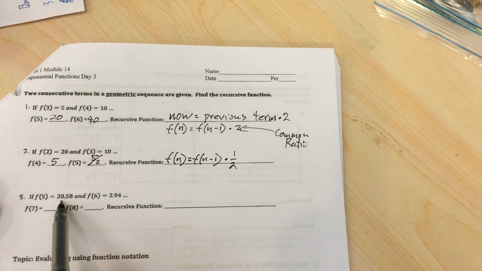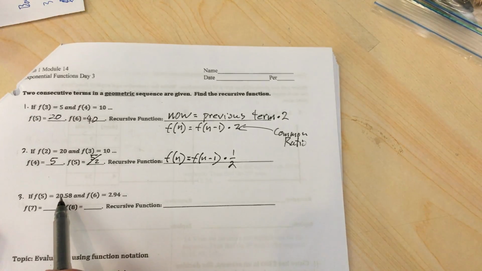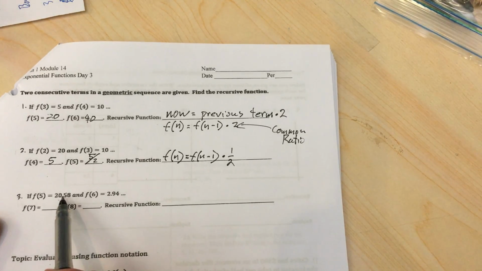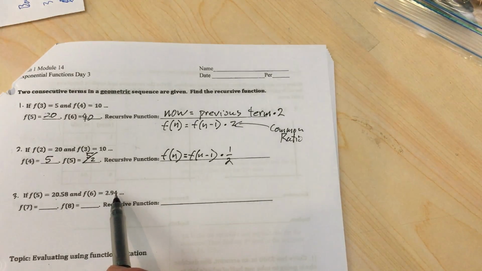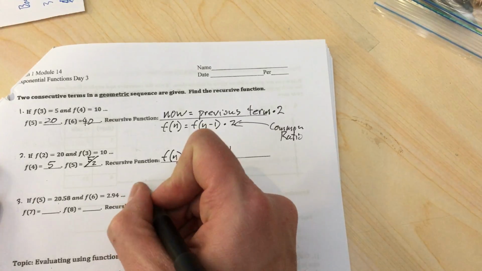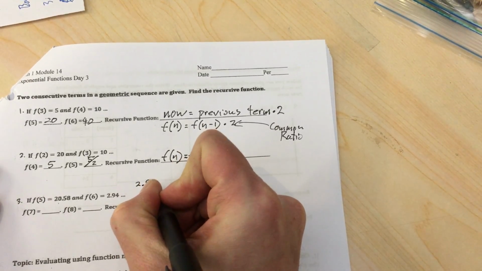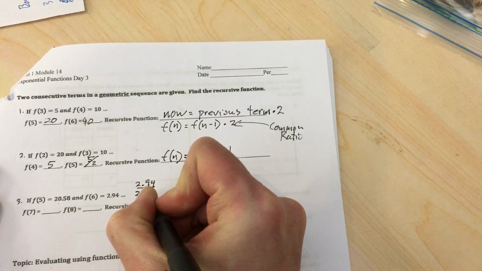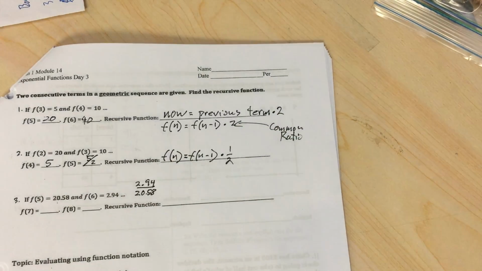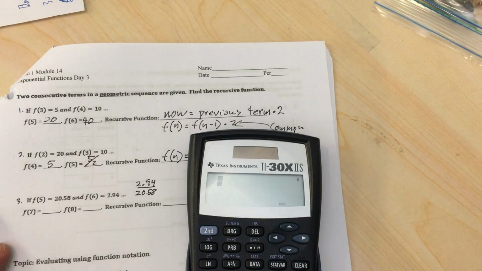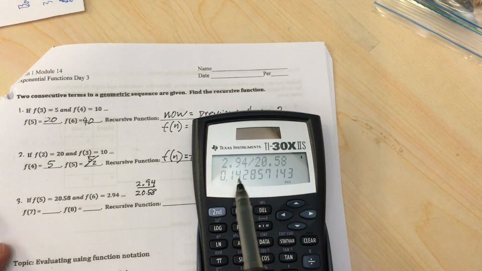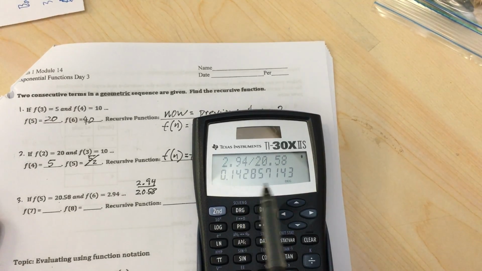So our next one, oh, this one's tricky. We have 20.58, 9.24, okay? And so then you're going to take your calculators and you're going to go 2.94 divided by 20.58, and that will give you your common ratio. Okay, so I'm going to grab my calculator. It's not something I'm going to be able to do in my head. Not that lucky. Okay, divided by 20.58. And so our common ratio is 0.142, blah, blah, blah.